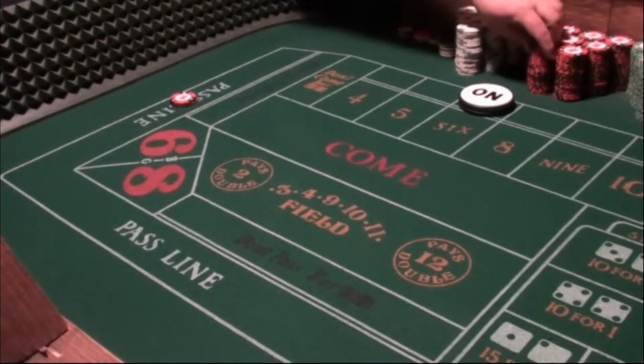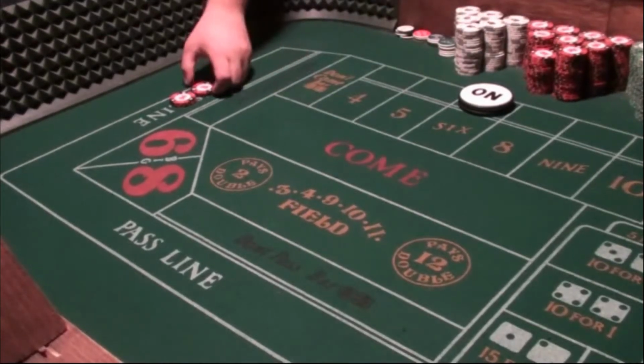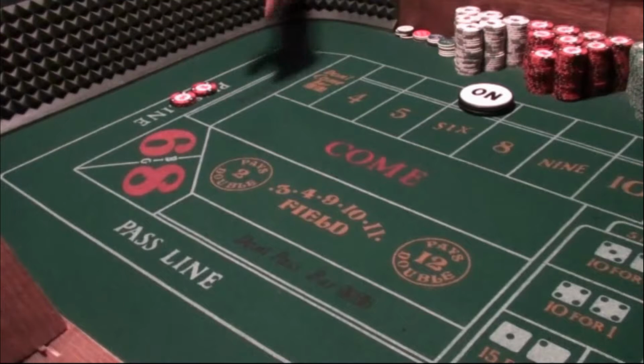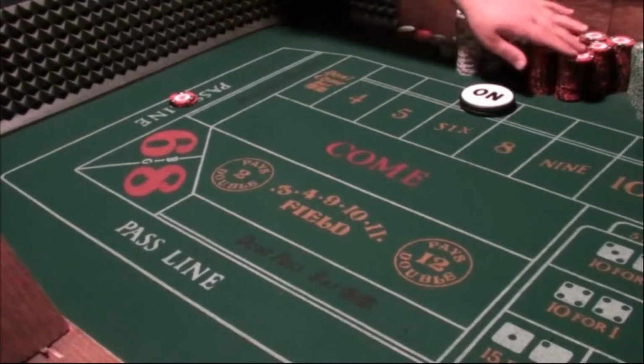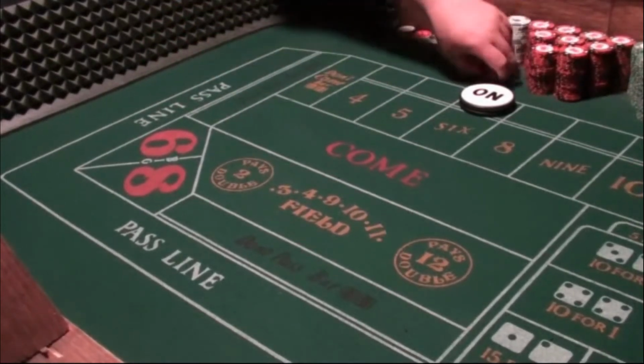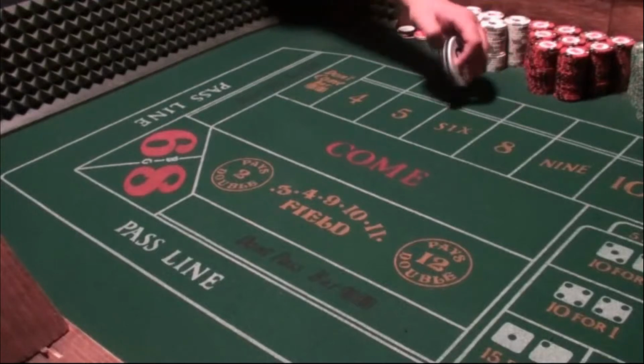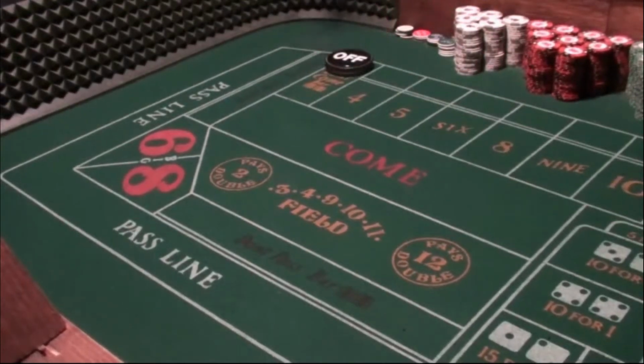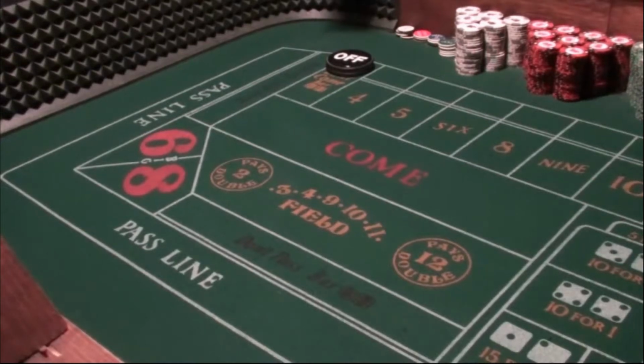And what's going to happen now, the dealer's going to come out and pay even money. So this is the gist of the game. That's the pass line. Basically, you have to roll a number, then roll it again to win, which pretty much beats the odds of the 7. So that's the pass line.